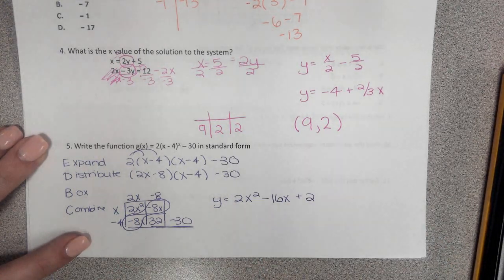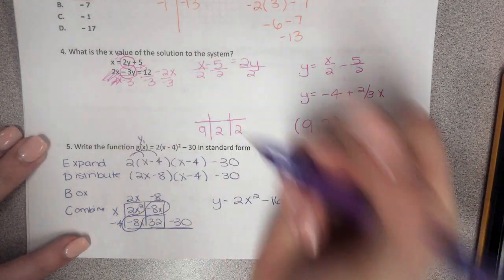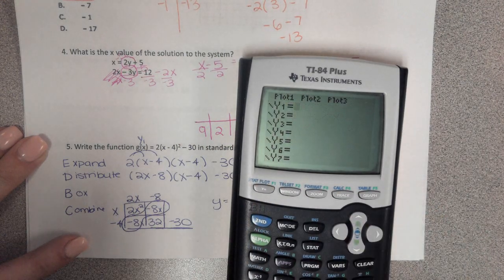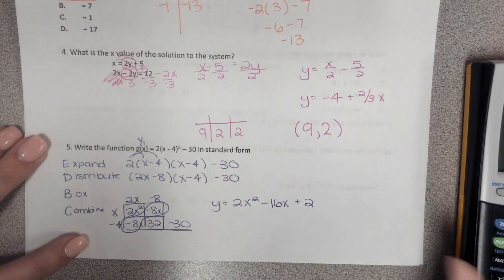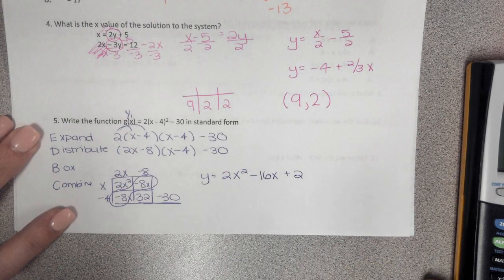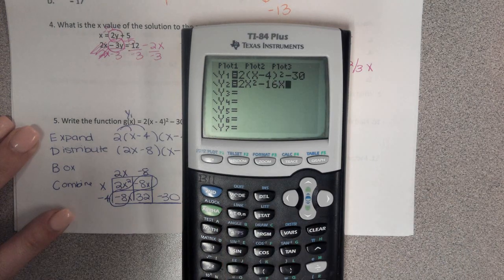Now on your DPM tomorrow, you are going to have multiple choice. This is an equation. Anytime it gives you an equation, put it in the calculator. So 2 parentheses x minus 4 squared minus 30. And then do you see any other equations that I could put in the calculator? Oh yeah, your answer choices. So 2x squared minus 16x plus 2.